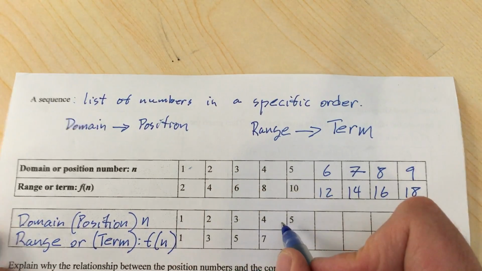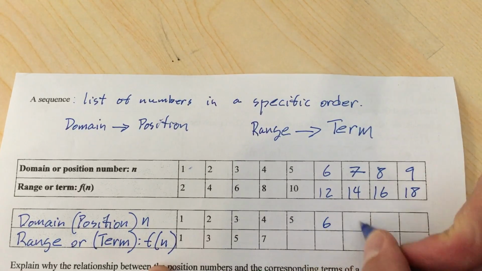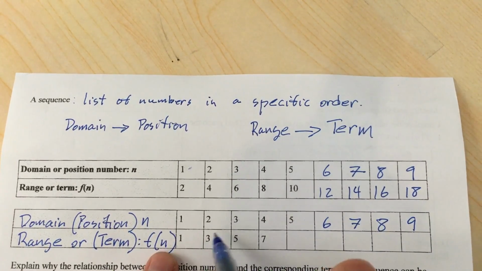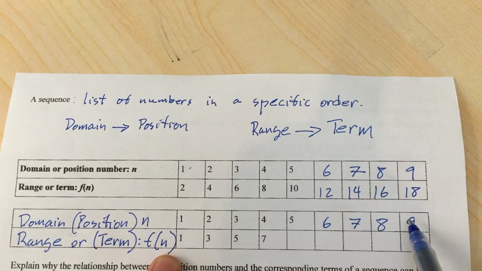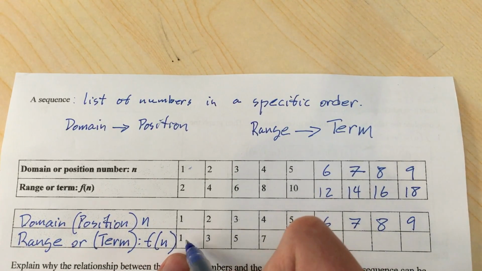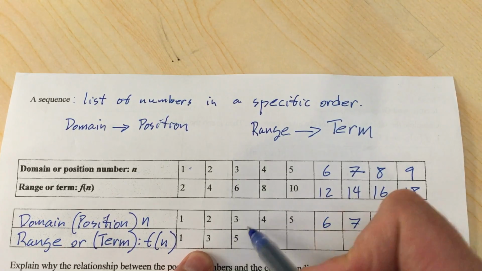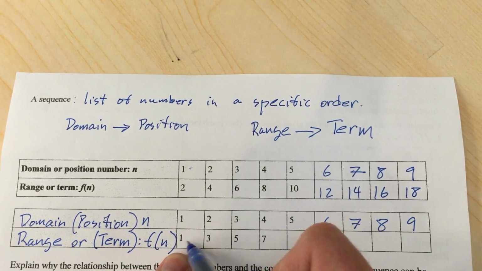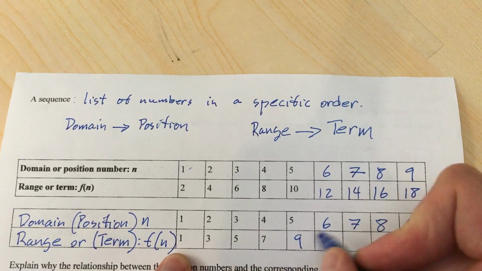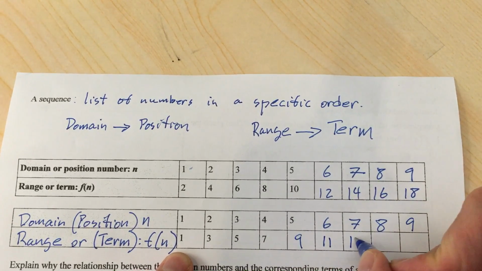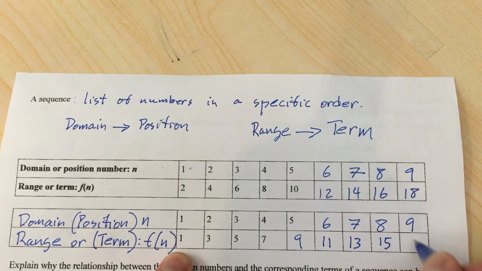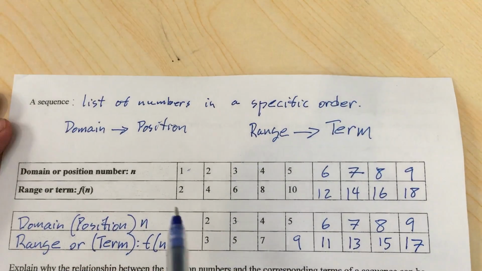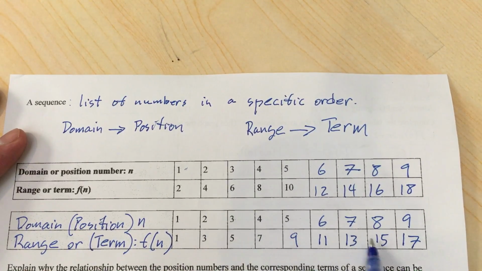And so we're going to see 1, 2, 3, 4, 5, 6, 7, 8, 9. Okay, and then that's our position, right? So that's our inputs, it's our domain. And our outputs are 1, 3, 5, 7. And so you're looking at the pattern here. 1, 3, 5, 7, 9, 11, 13, 15, and 17. Okay, so you're again just looking for the pattern.